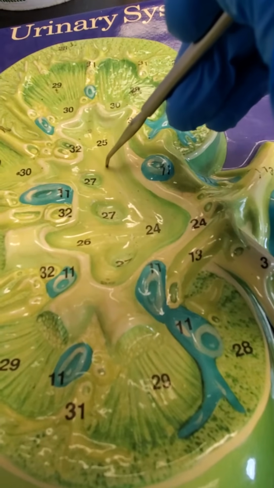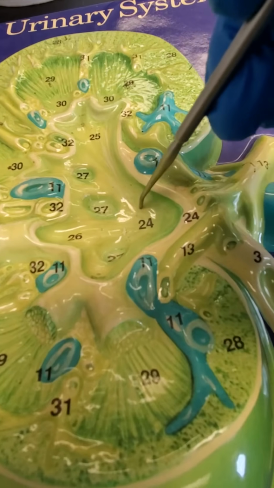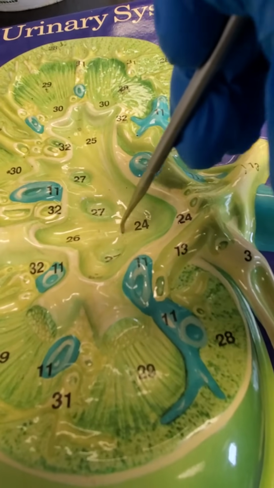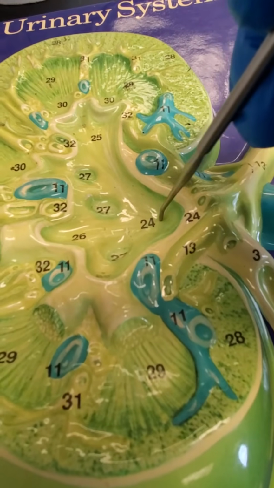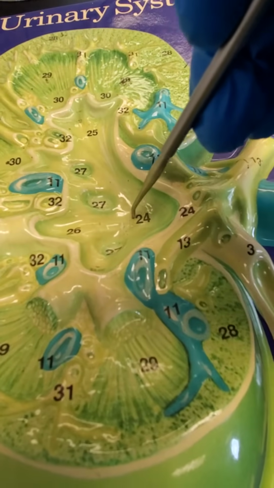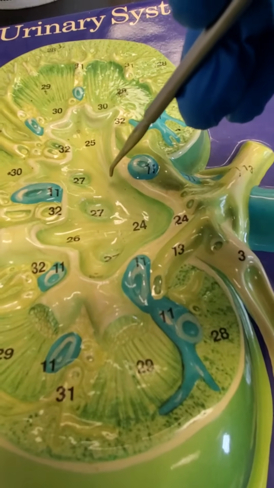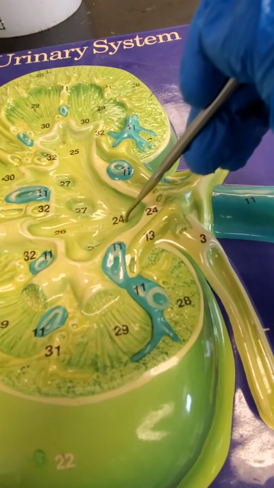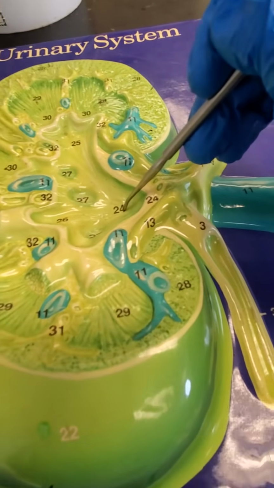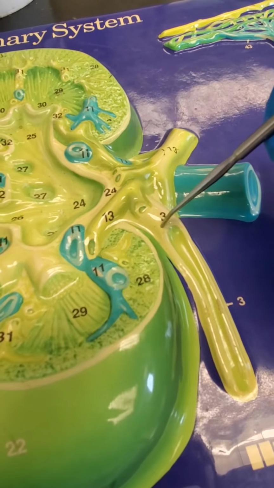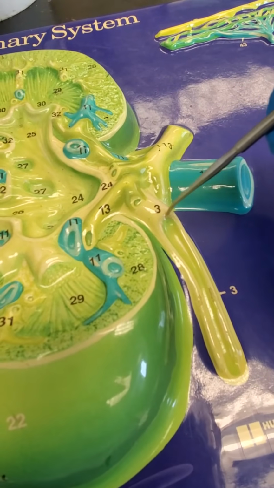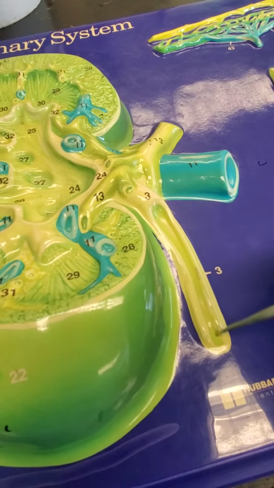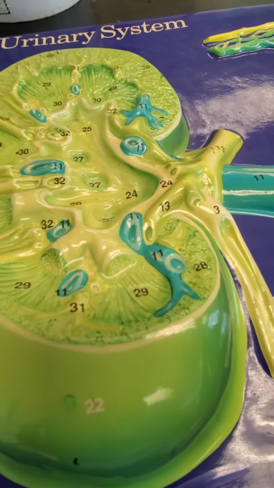And those will drain all the way down into what we call the renal pelvis, which is labeled as number 24 right here. And then as urine builds up in this pelvic region of the kidney, the renal pelvis, it's going to flow through the ureter, which is labeled as number 3, and then of course flow all the way down to the bladder.